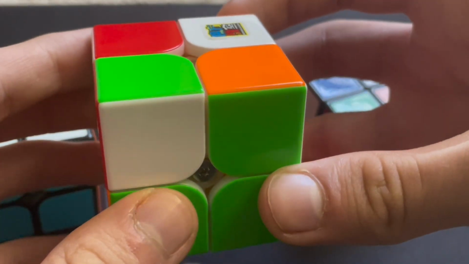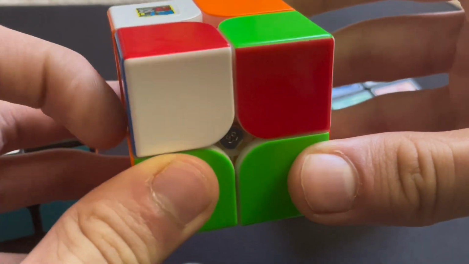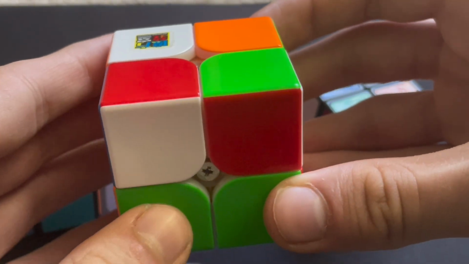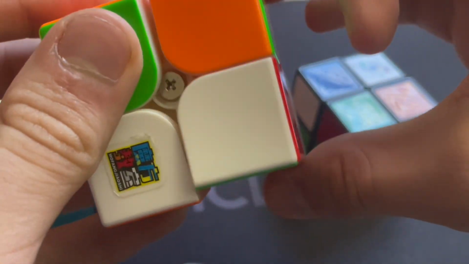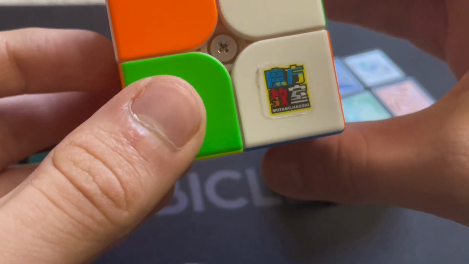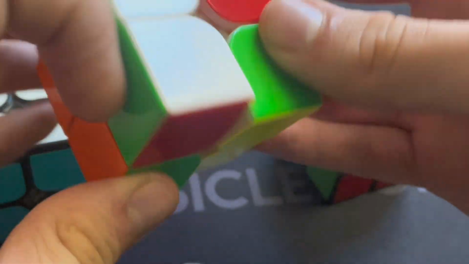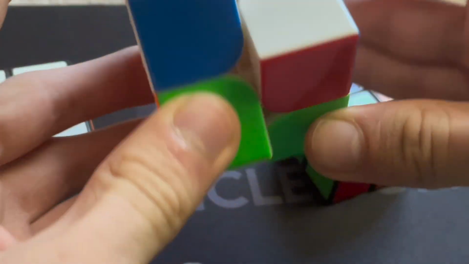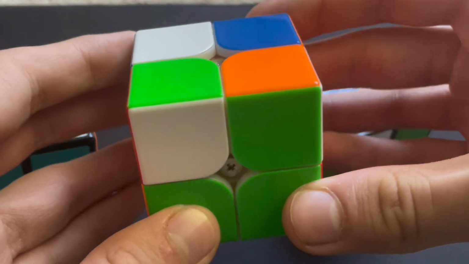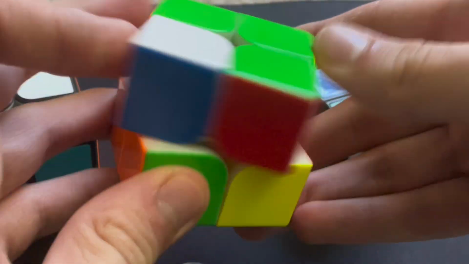The way you execute it is you do a U prime, and then from this angle you do an R, U2, R prime, F, R prime, F prime, and then R, U prime, and then you insert it. So going over that again, faster, it will look like this.